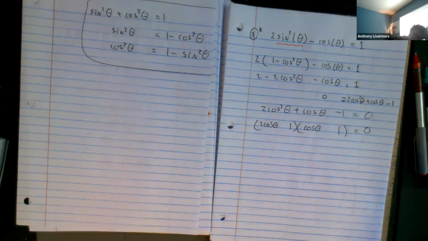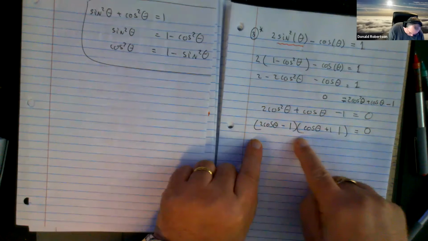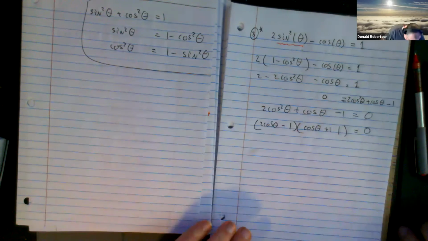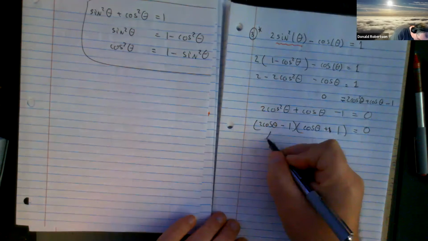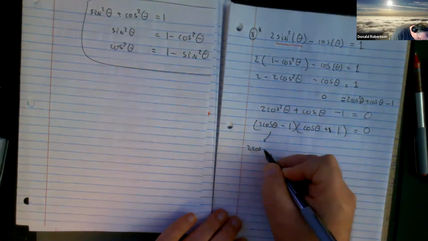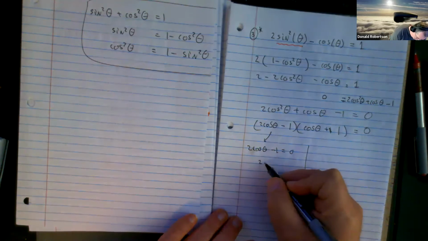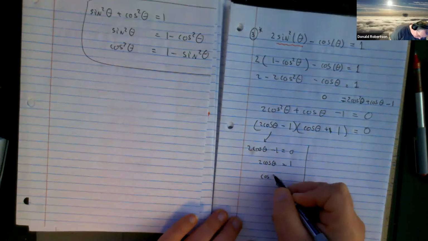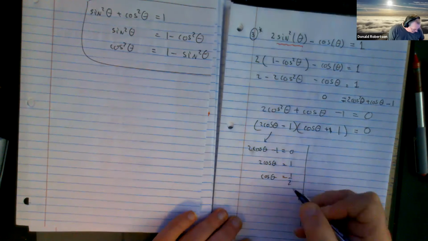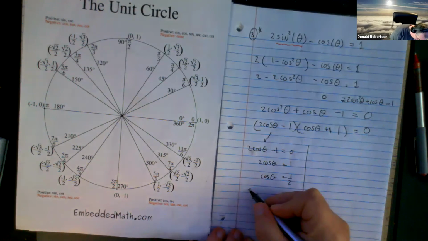Minus 1 and plus 1. Check it out: plus 2, take away 1. For some reason, I've got 2 things there. So if we solve this one, we get 2 cosine theta minus 1 equals 0. Add 1 to both sides. Divide both sides by 2.